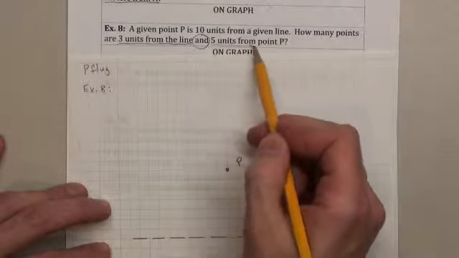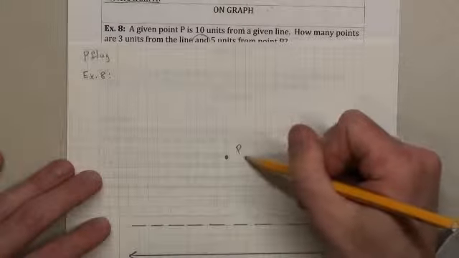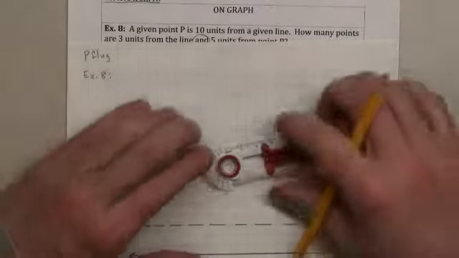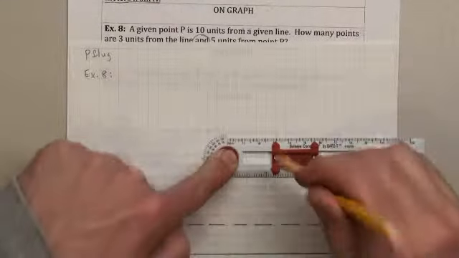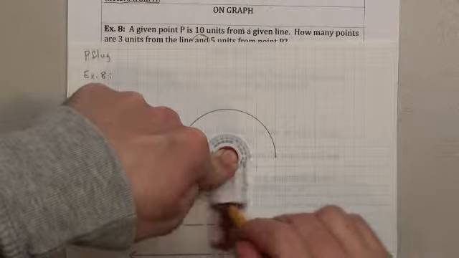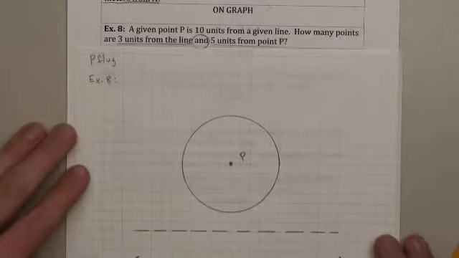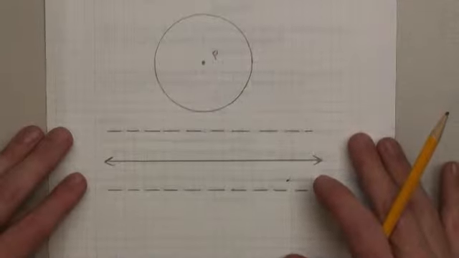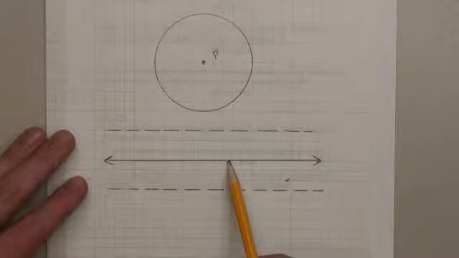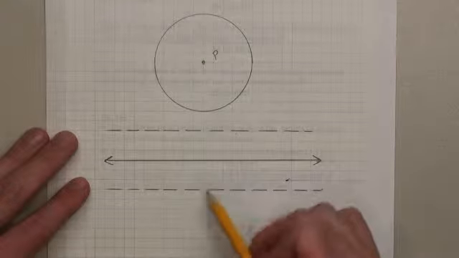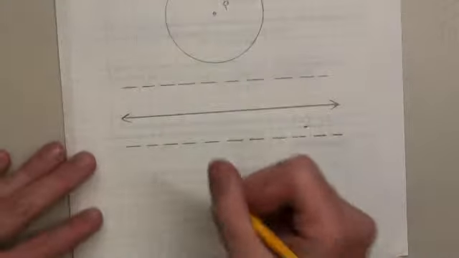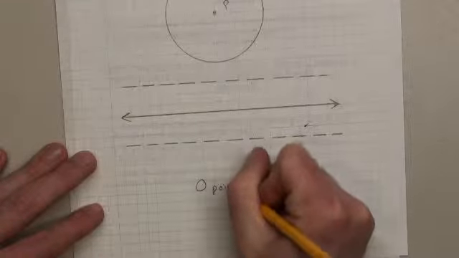Then it says and. So here's our second locus, 5 units from point P. Well, that's 1, 2, 3, 4, 5. That's a circle with a radius of 5. Oh, look what happens. How many points are both 3 units from this line, which is these 2 dotted lines, and 5 units from P? 0. This circle does not intersect either one of those dashed lines. So the answer to this problem is 0 points.